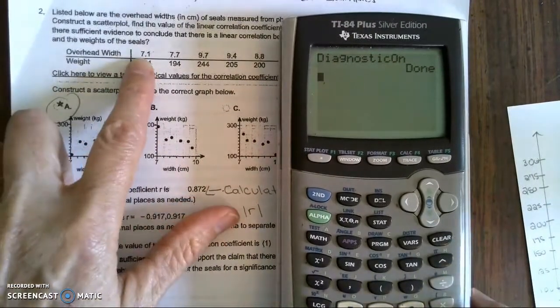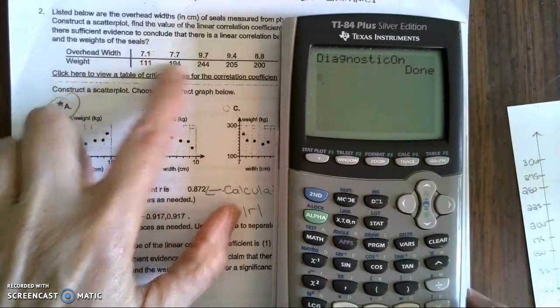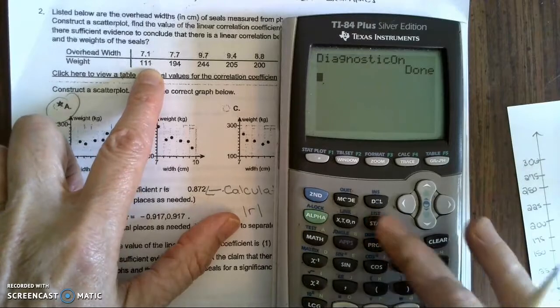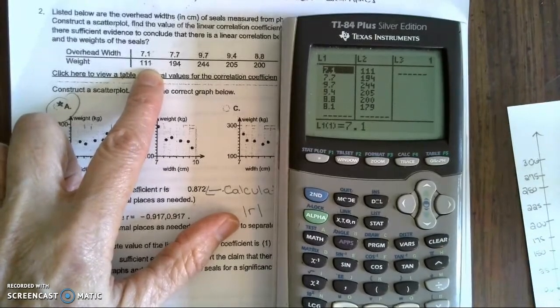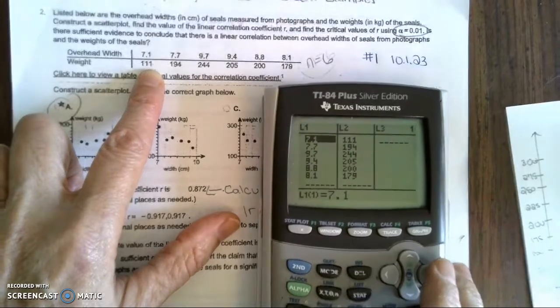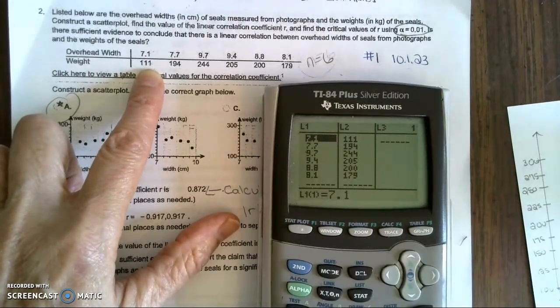Okay, so how do we get this correlation coefficient? The first thing we have to do is put the first values in list 1, the second values in list 2. I have mine in there already, but if you need to pause this video to put those numbers in, you certainly can. So just go ahead and pause it and then come back when you're ready.